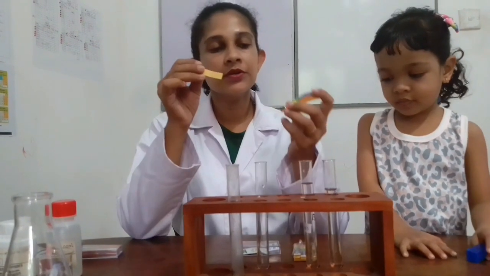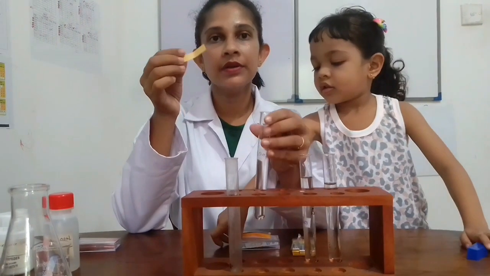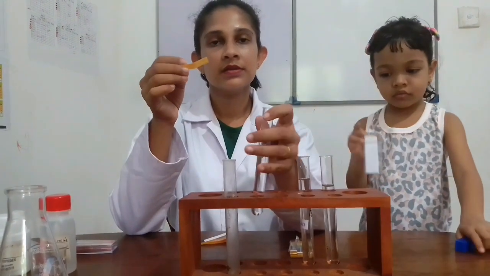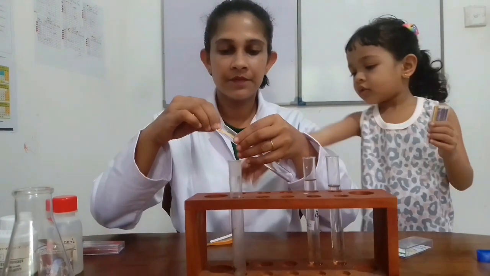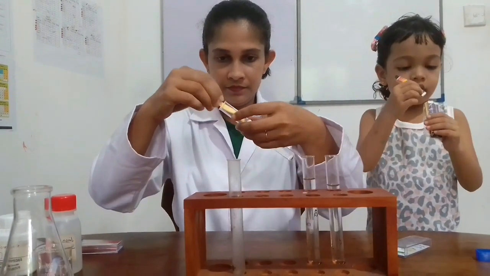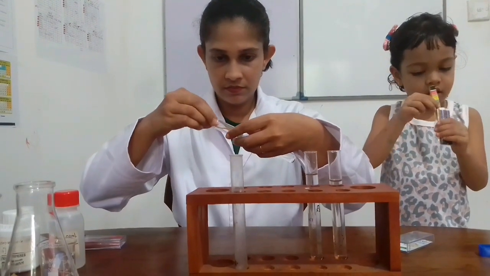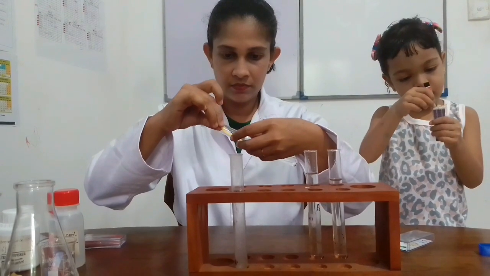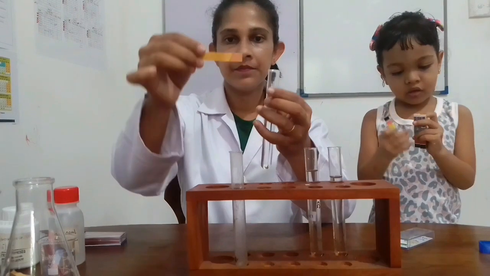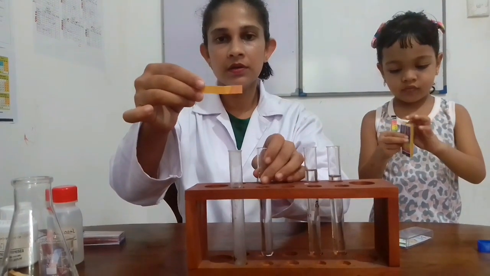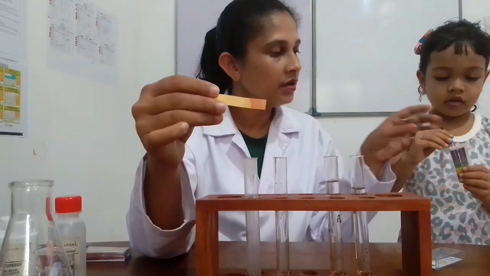Okay, I am going to try this pH paper with dilute sulfuric acid solution. Let's observe color change. Here, you can observe color change. This reddish color.